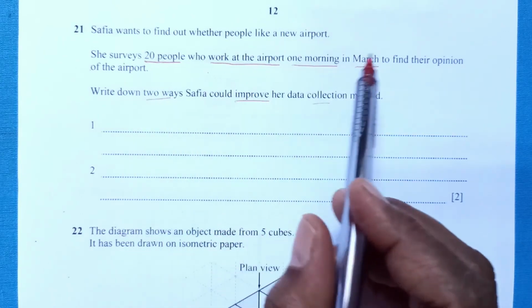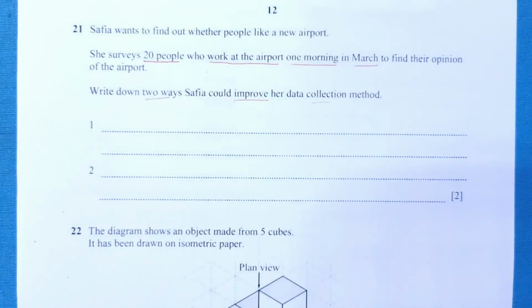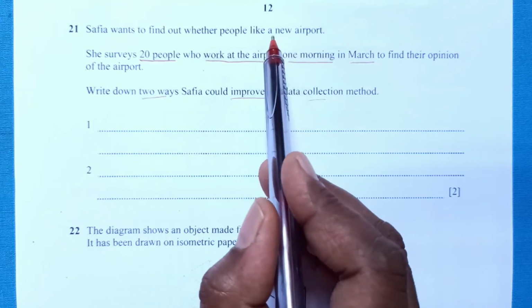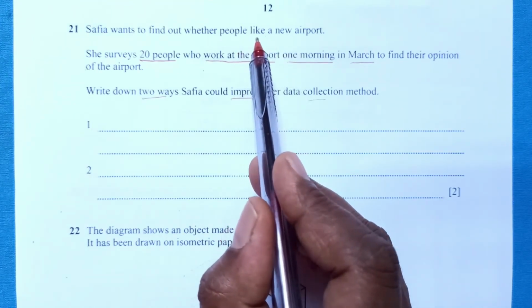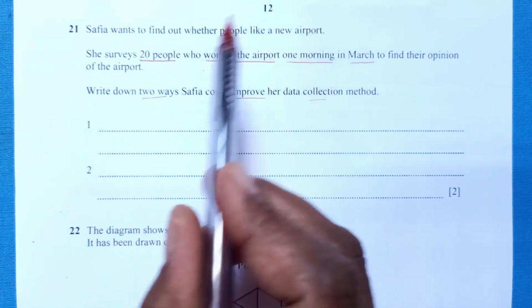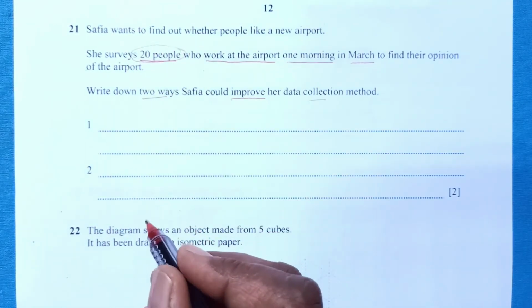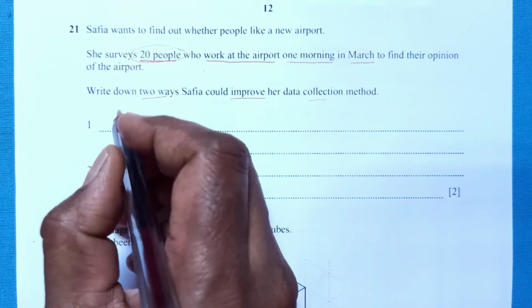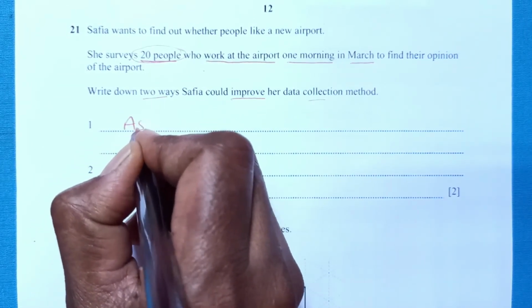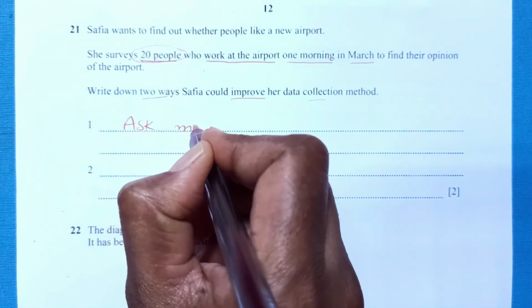So now let's read it again. Try to find out the problem. She wants to know how many people like the new airport, but she asked 20 people only. So one reason can be she should ask more people.